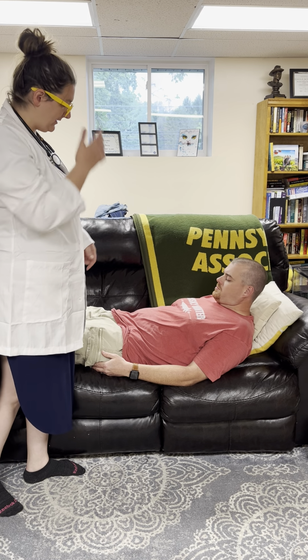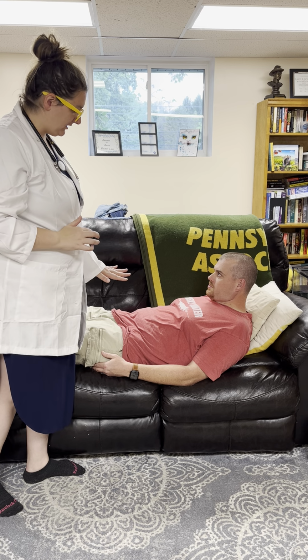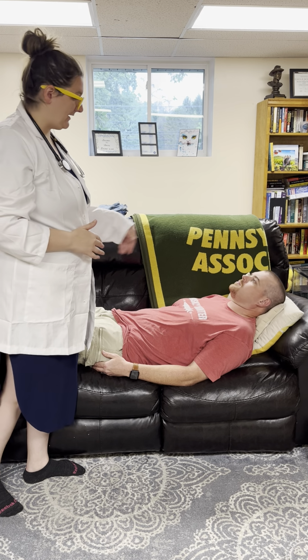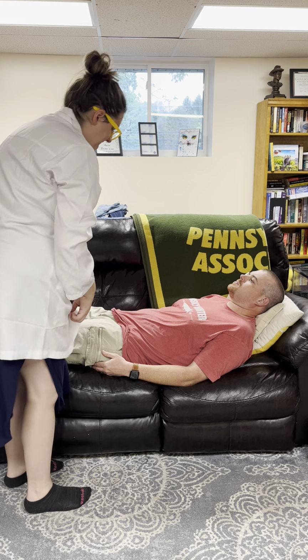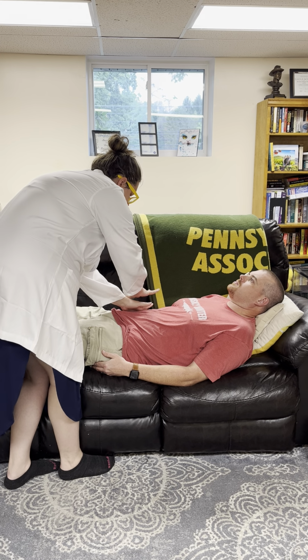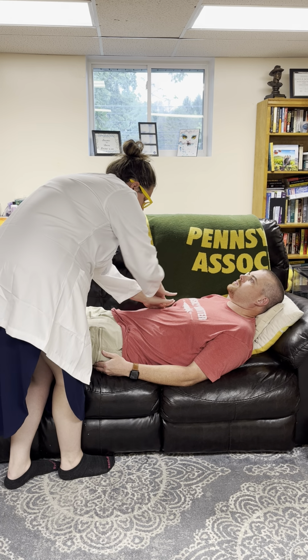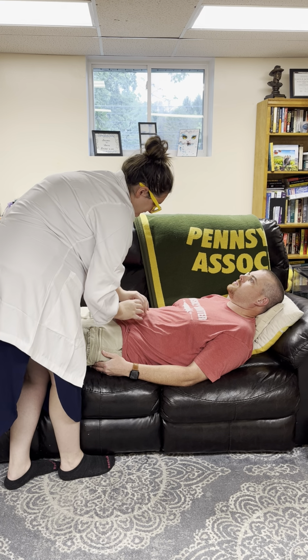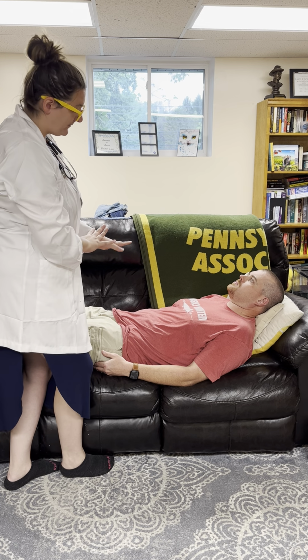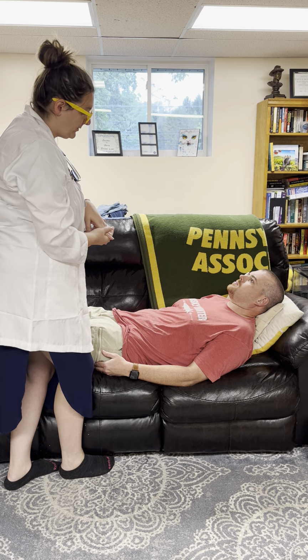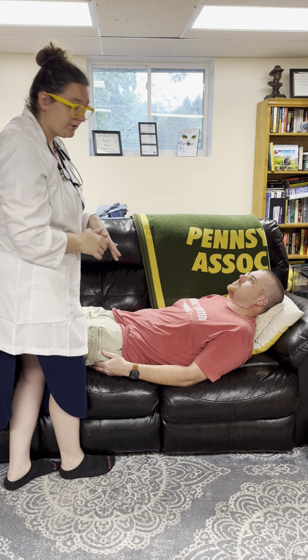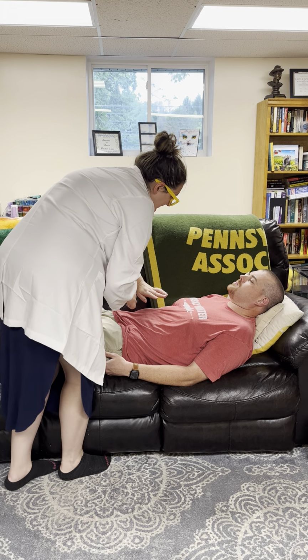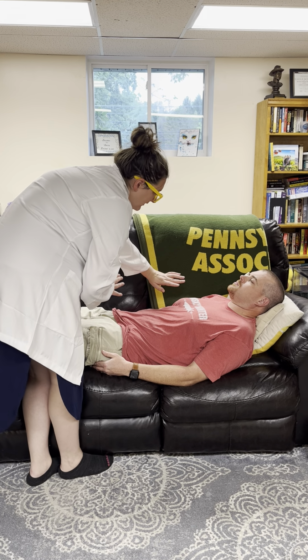Before I do that though, I am going to have him lift his head up off the pillow for me. I'm inspecting the belly currently for any hernias, separations, or masses, which there are none. Okay, and then after I percuss all 4 quadrants, I'm going to percuss for the liver border, starting at the mid-clavicular line, working my way down.